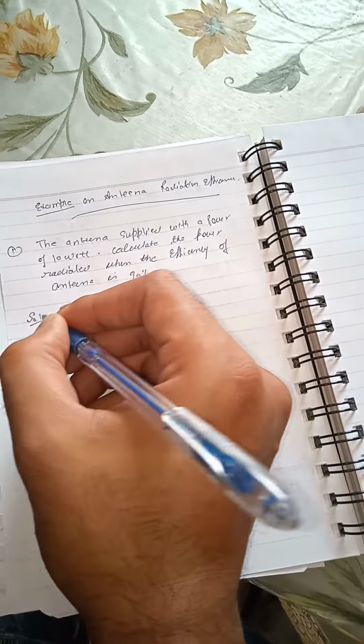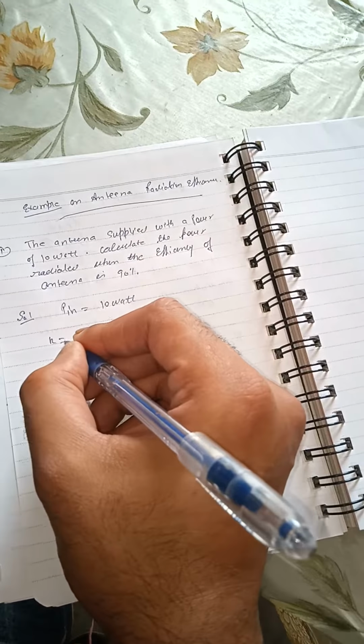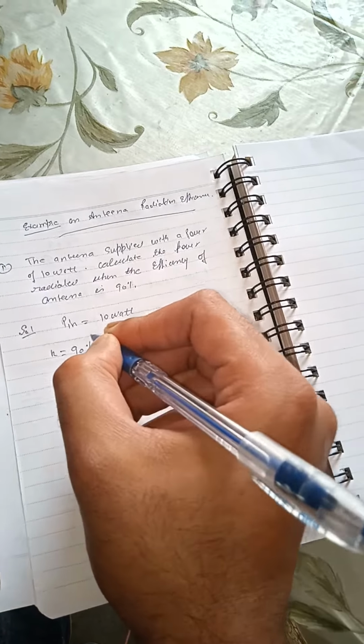It is very simple to solve this kind of question. See, input power P in is given as 10 watt and efficiency is given as 90%. So when we write its magnitude, it will be 0.9.